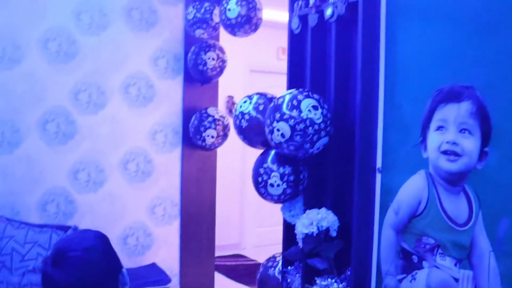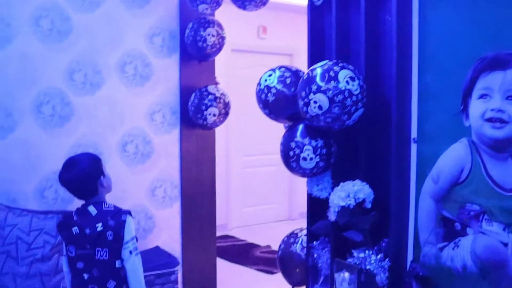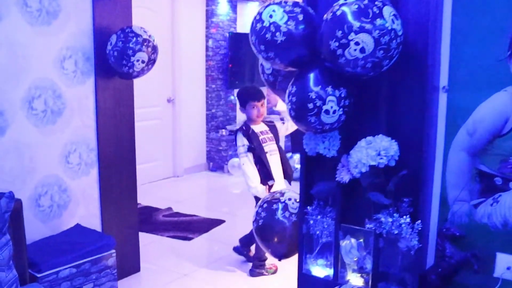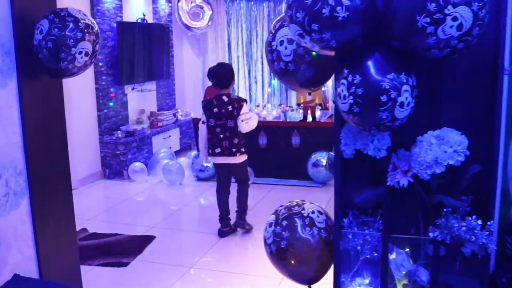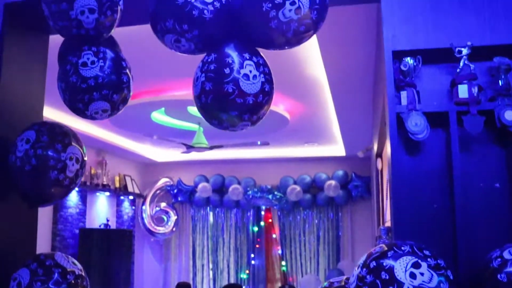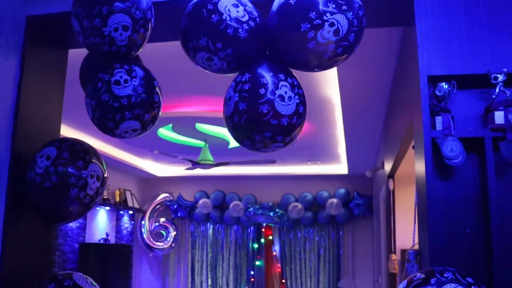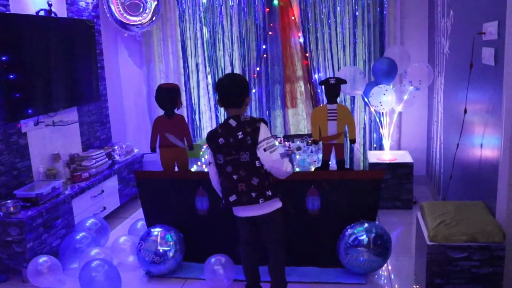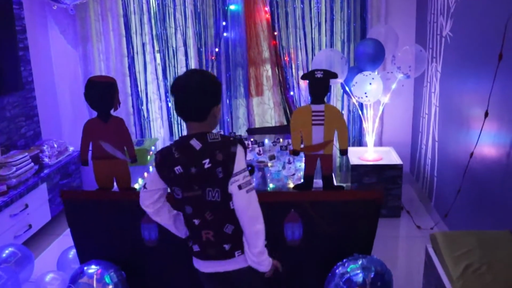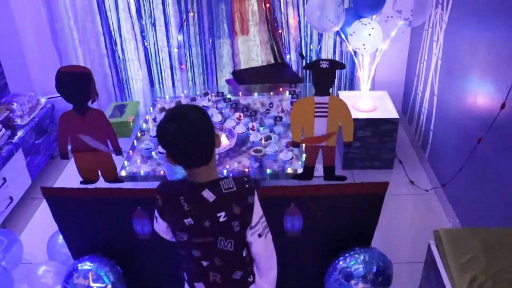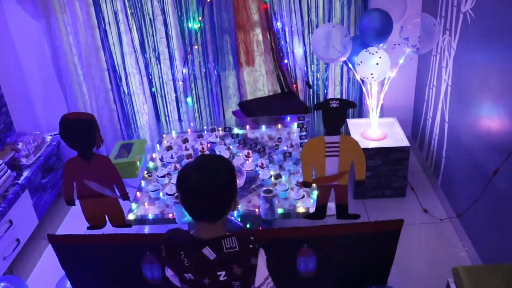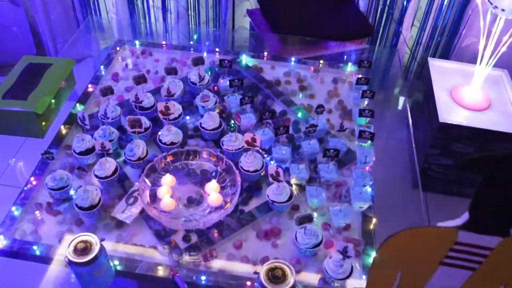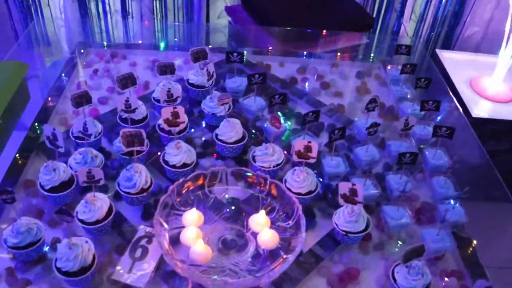Decoration. What is this? I think it is a pirate entry gate. Yay! Pirate what? These are pirates! What is this? Why are they in water? It should not be, na. Otherwise, I think it is a candle in water. Water candle floater, I think.